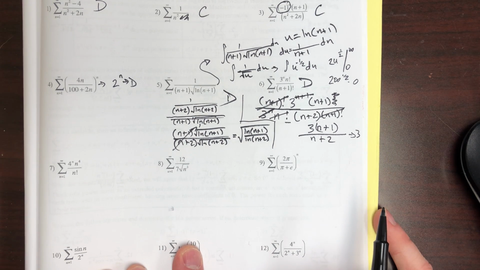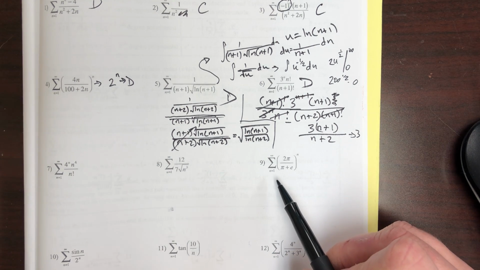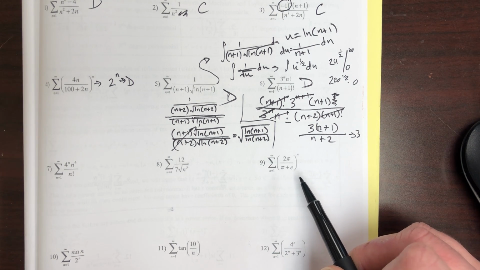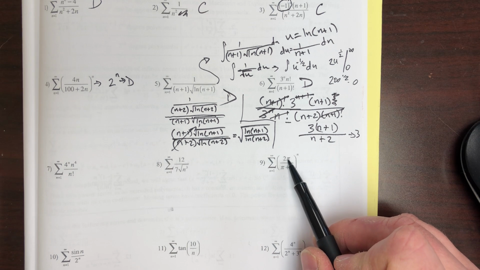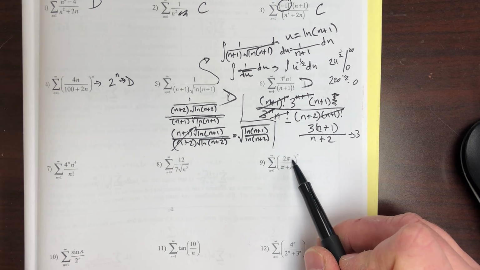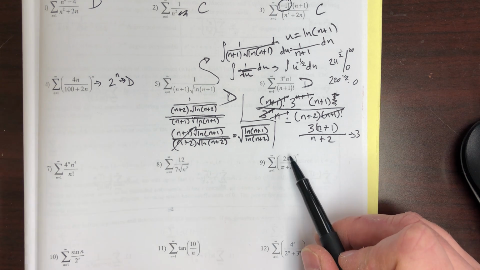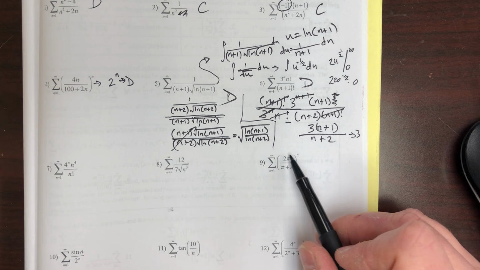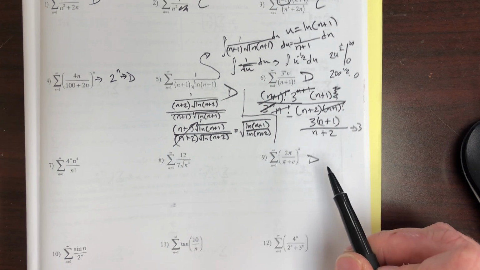So 9, oh, I love 9. 9's fun. These are all numbers in here, right? So 2 pi, is that more or less than pi plus e? Because if these were equal, it'd be 1. If the top's more, then it's more than 1. If the top's less, then it's less than 1, right? Like, so this is greater than 1 to the n, so it's divergent.